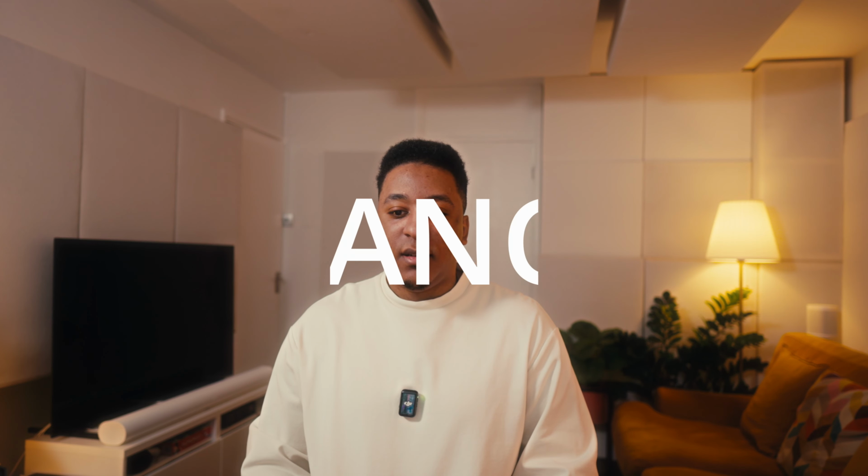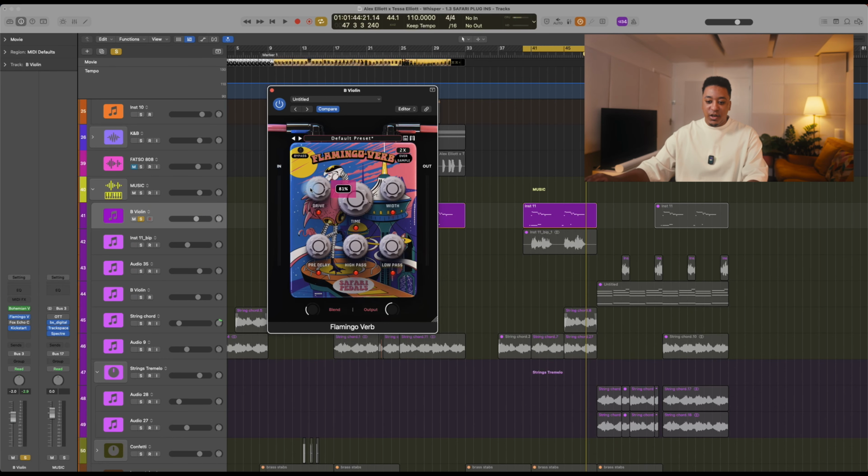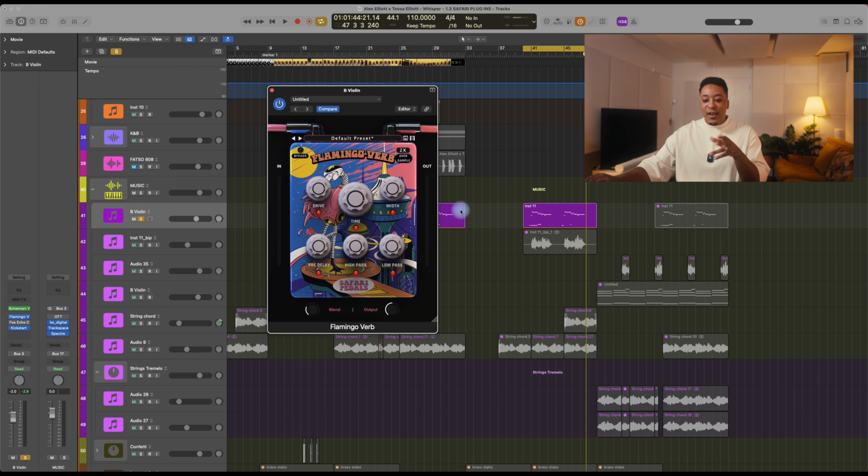So as you can hear, it's taking whatever I loved about those strings and it's just enhancing it. And this reverb's really interesting because it actually has a drive, which is essentially a distortion before the reverb or after the reverb. I'm not sure where it is, but what I know is it sounds dope and that's all that matters.